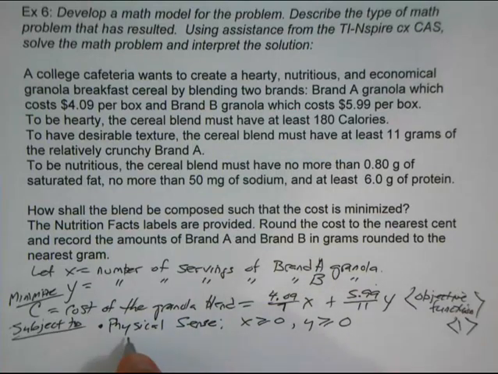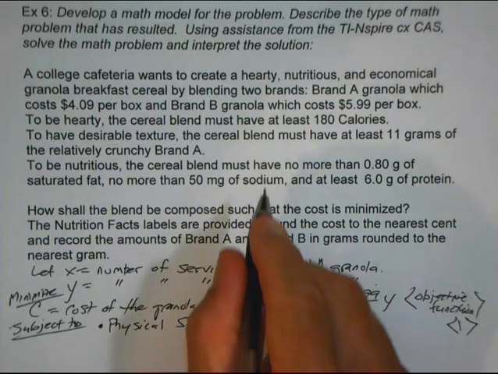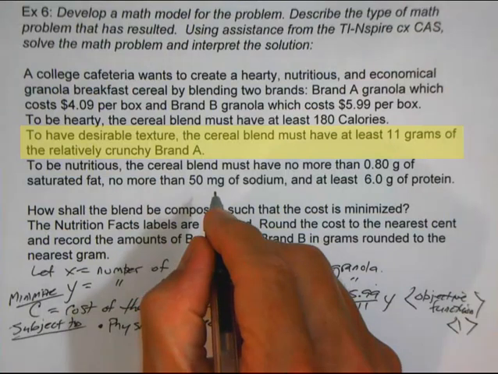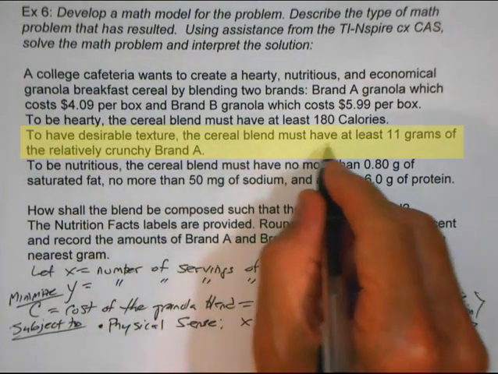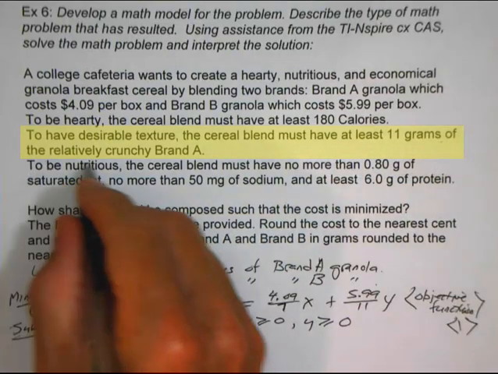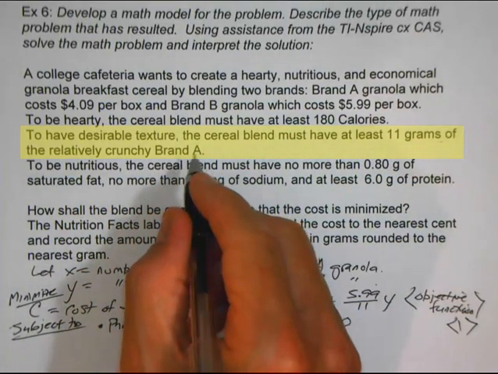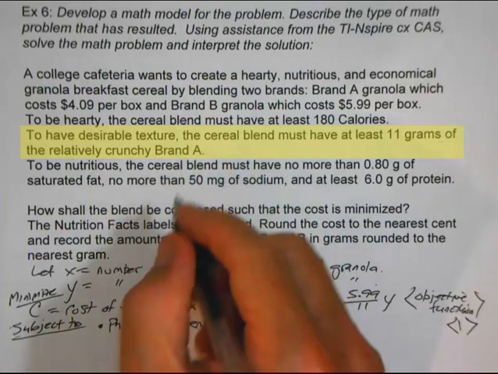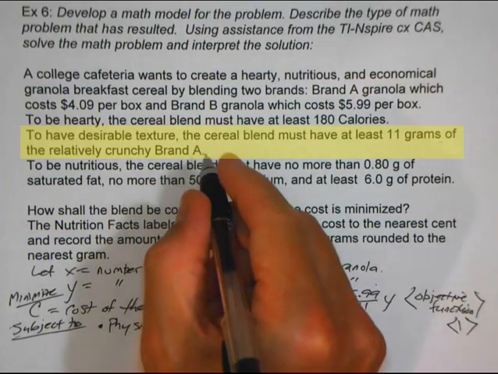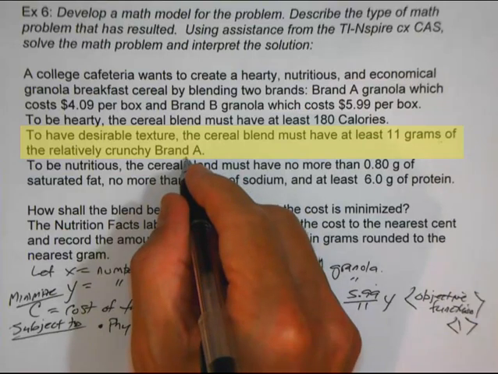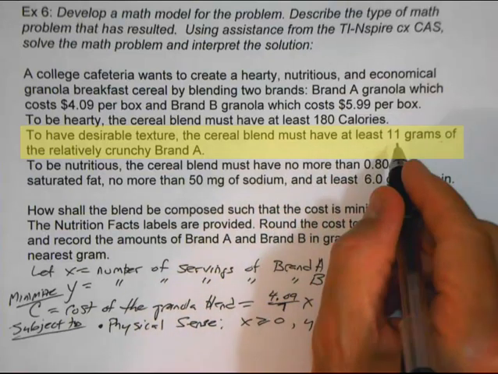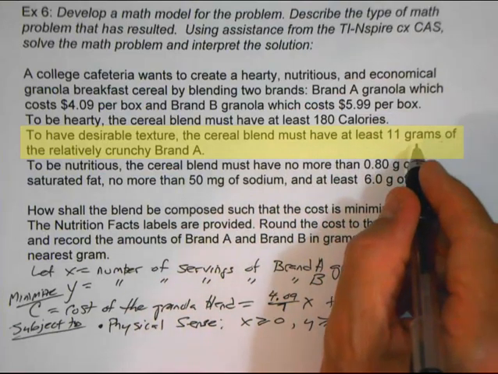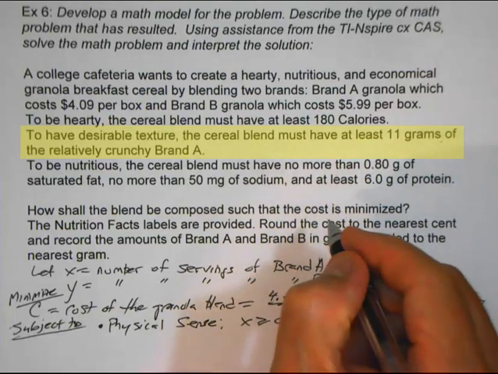Actually, while we're on this physical sense idea, there was something related to this. It goes back to here. To have a desirable texture, the cereal blend must have at least 11 grams of relatively crunchy brand A. This is maybe a good time to formulate this because it ties into this physical sense. It's restricting the amount of brand A only in this requirement. Now, how are we going to formulate this? We need to have at least 11 grams. In terms of servings, what would that be?